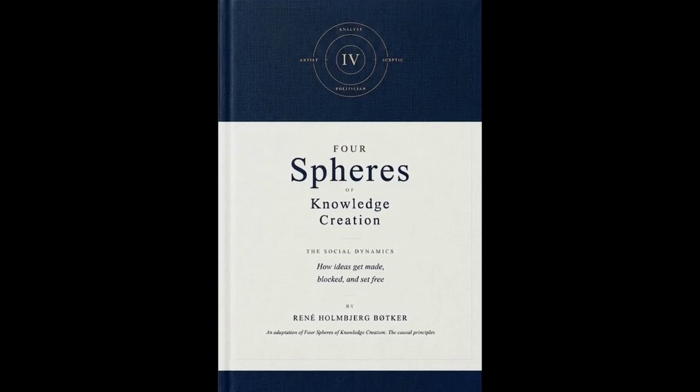But here is what I want to leave you with, something the original work does not say clearly enough. The 4 spheres are archetypes. They are the most common, most recognizable combinations of the underlying dimensions. The artist, the skeptic, the politician, the analyst. These patterns are real. You will find them in every organization, every team, every conversation where knowledge is trying to move. They are not, however, the only patterns possible.